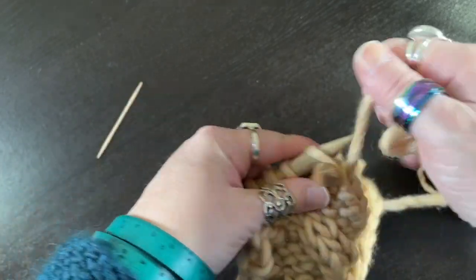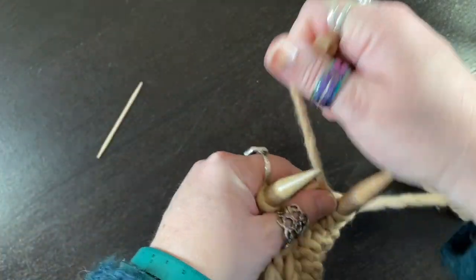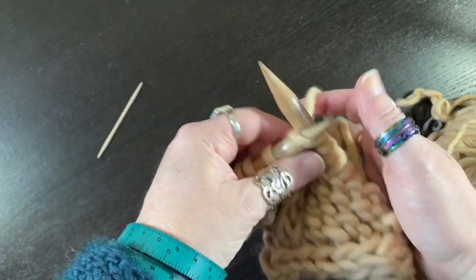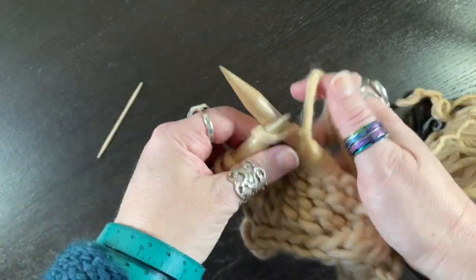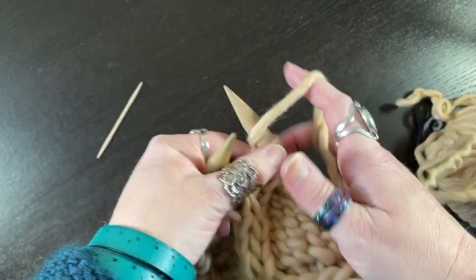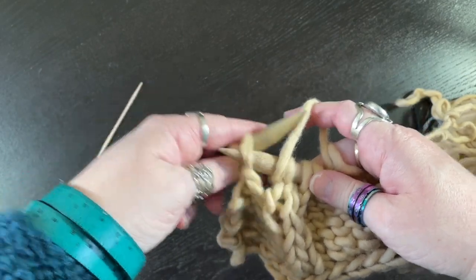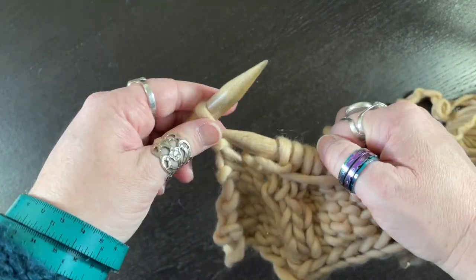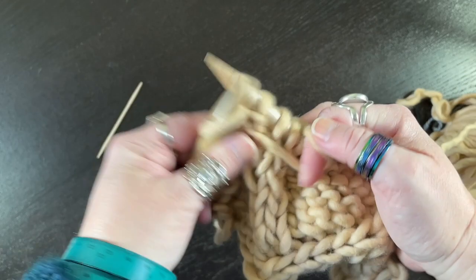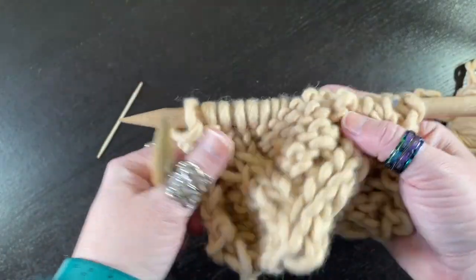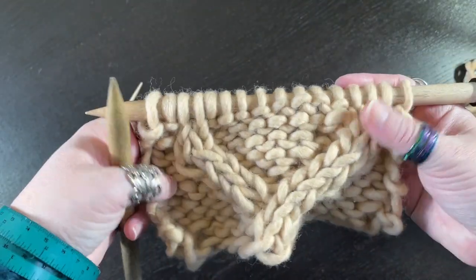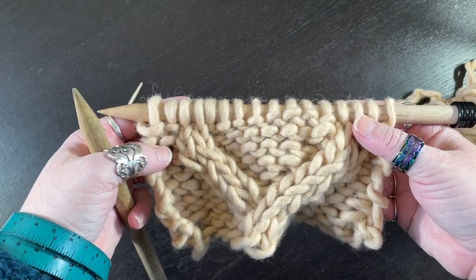Even though it's almost hidden there, that's 1 more purl. I've got 2 knits. And I've got 2 purls. So it turns them kind of going straight up.